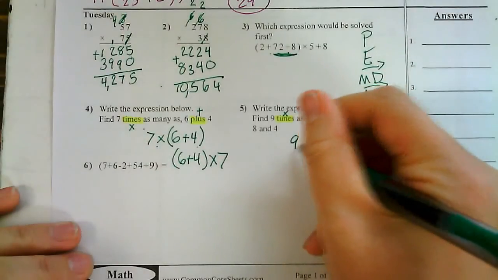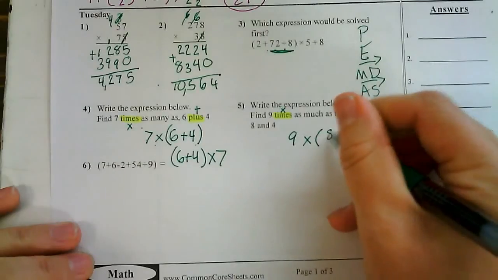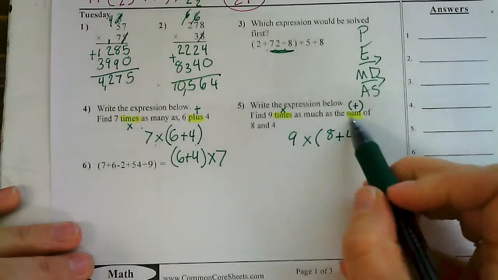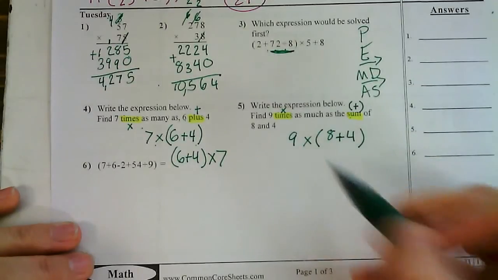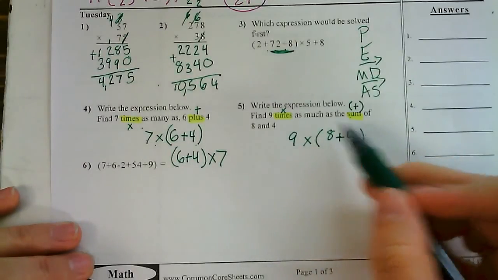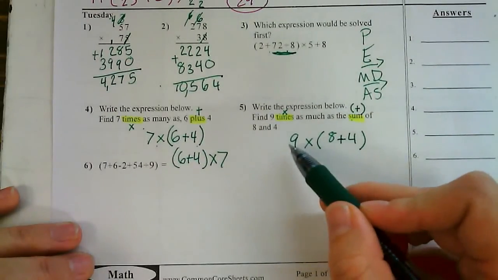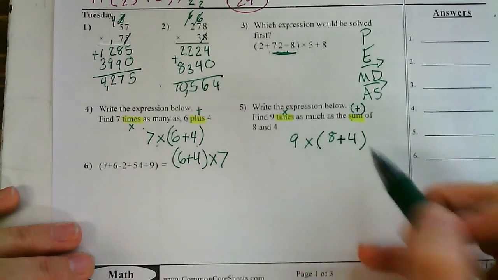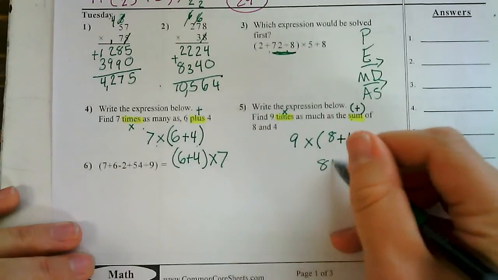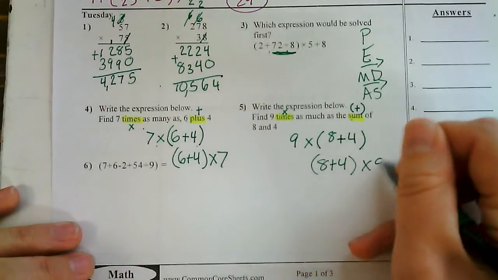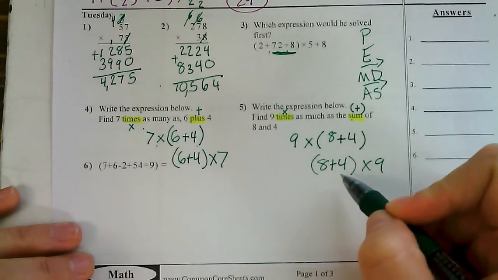9 times as much as the sum of 8 and 4. Remember, when we see sum, that means the answer to an addition equation. So I have to put that equation in parentheses. 9 times as much as the sum of 8 and 4. I have to find the sum of 8 and 4 before I multiply it by 9. Therefore, the parentheses are important, and I need them. Just like with number 4, you could have also said 8 plus 4 times 9. Either way is going to work as long as that times 9 is outside of the parentheses.